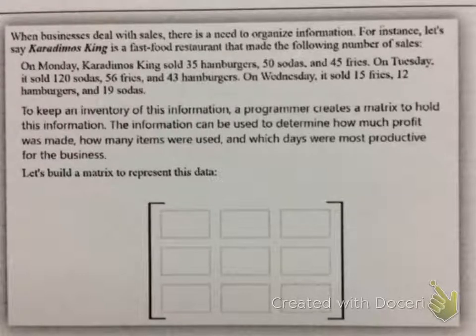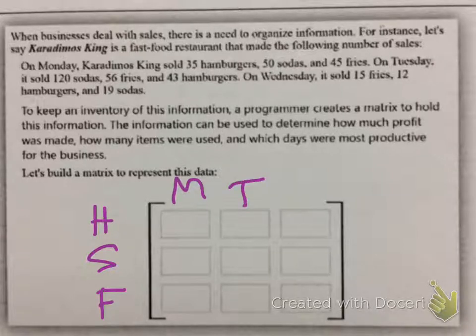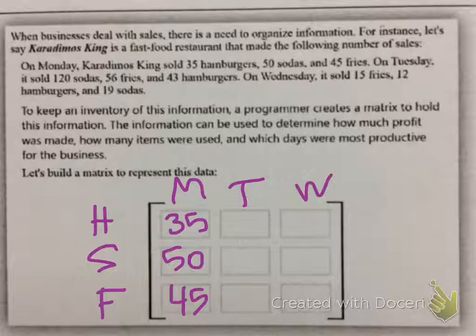Let's build a matrix to represent this data. So I think I'm going to go hamburgers, sodas, and fries this direction because there's 3 things. And then I'm going to go Monday, Tuesday, Wednesday this direction, and then fill in the matrix with my information. So on Monday up here in the top it says I had 35 hamburgers, 50 sodas, and 45 fries. On Tuesday, it was 120 hamburgers, 56 fries.